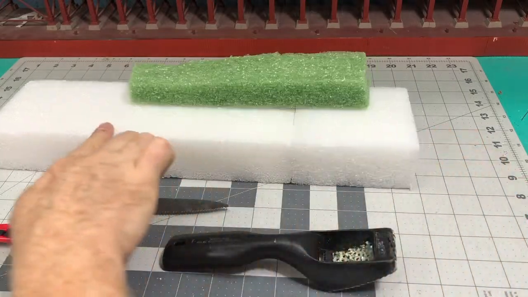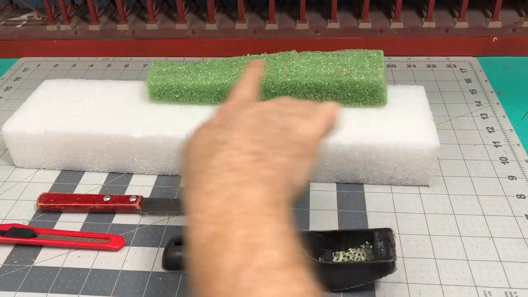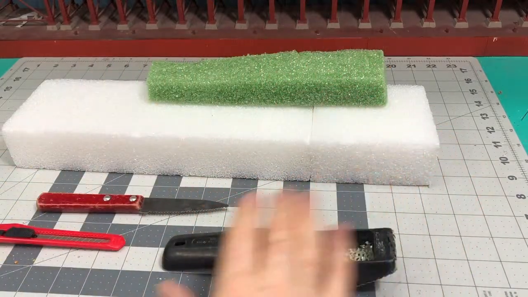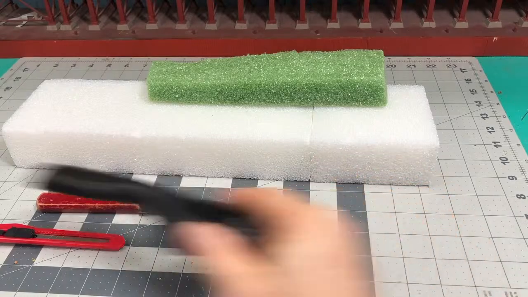We're gonna knock down these edges, make everything look a little more rounded for nature. We'll start with the serrated knife and then go on to the rasp.